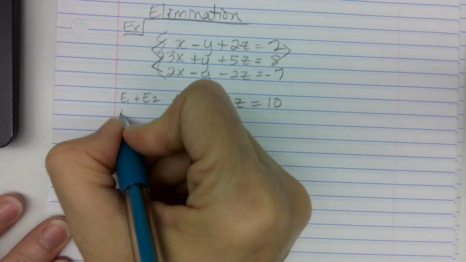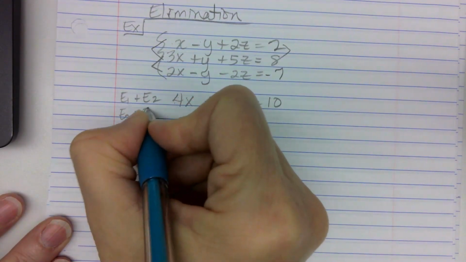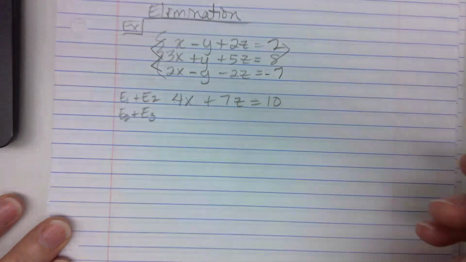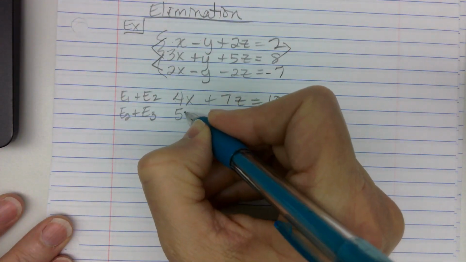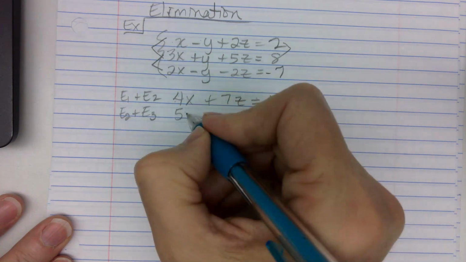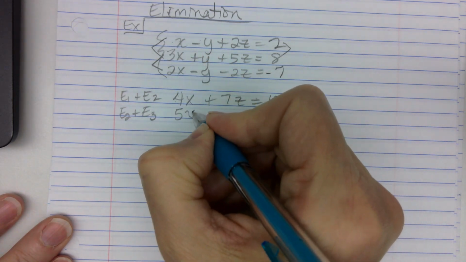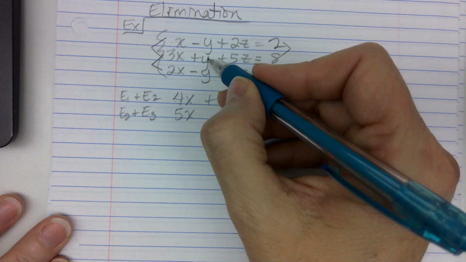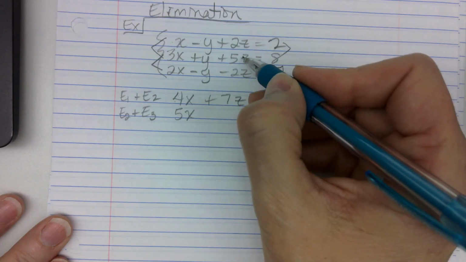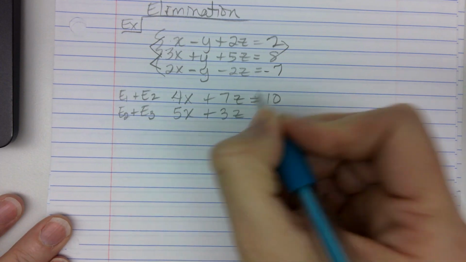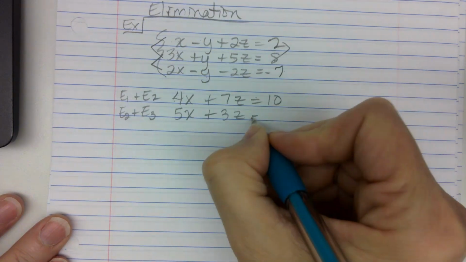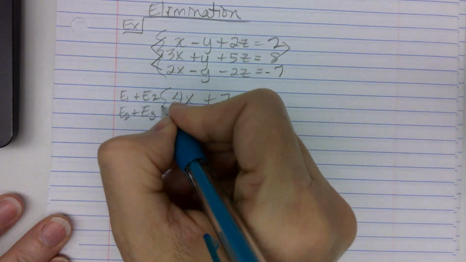Here, I'm putting equation 2 plus equation 3. And what do I get? 3x plus 2 more x is 5x. Positive y, negative y goes away. 5z minus 2z is 3z. 8 minus 7 is 1.